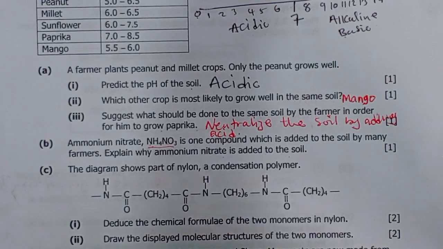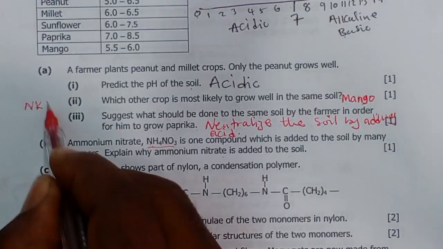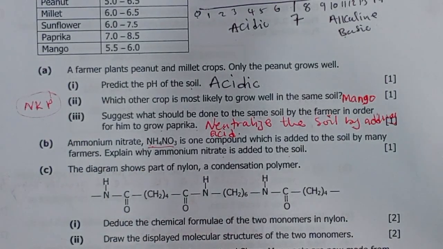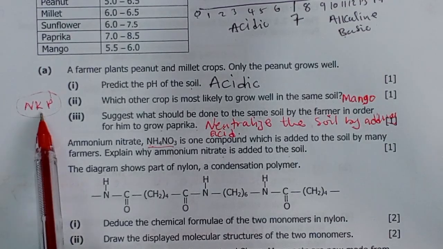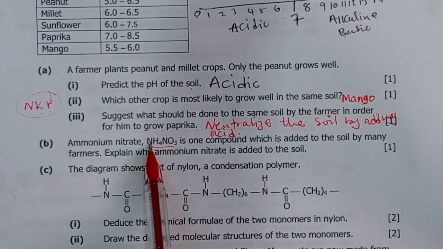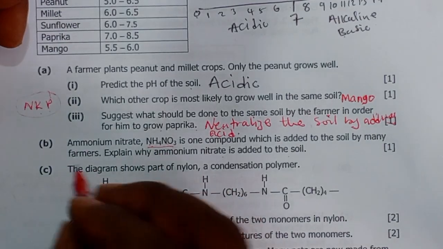Remember NPK: these are the three essential elements for better plant growth, nitrogen, potassium, and phosphorus.